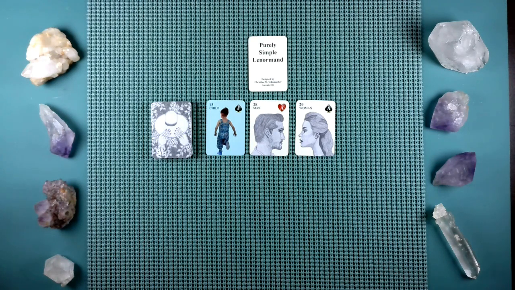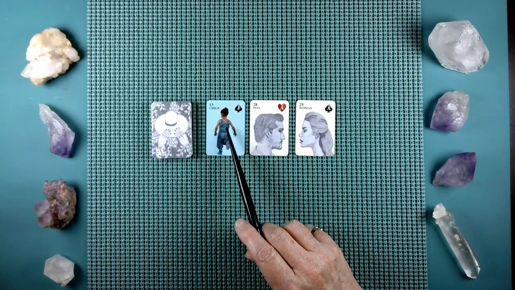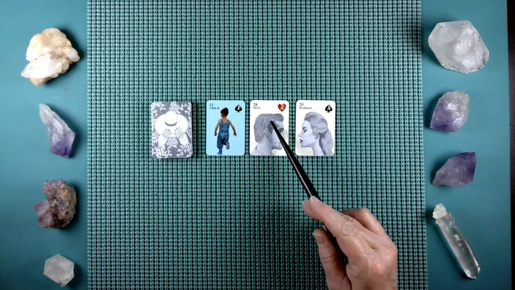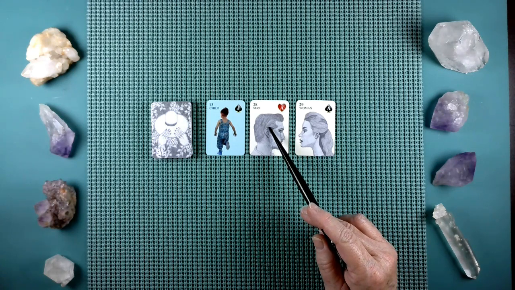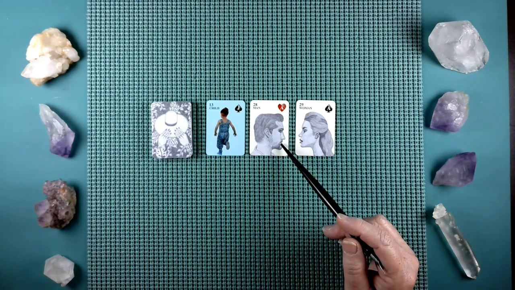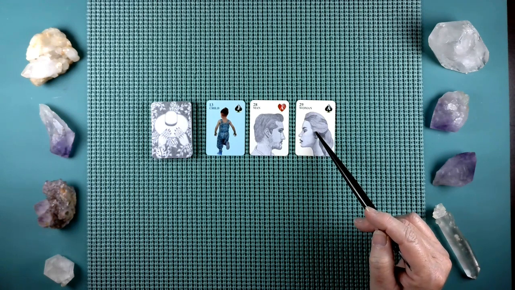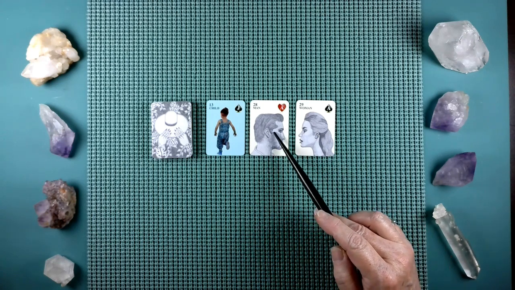So to do this, I'm going to charge 3 cards using my purely simple Lenormand deck. The first card, the child card, is Dennis. The second card is a third-party person who may have done harm to Dennis. The third card we're going to charge as Mother Nature. Something happened that was natural or accidental instead of human-based.